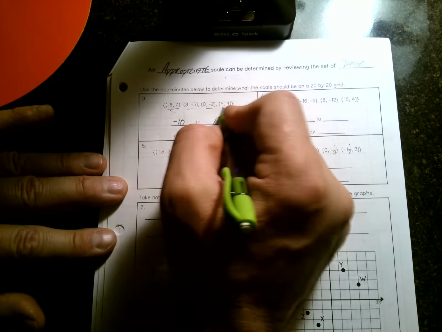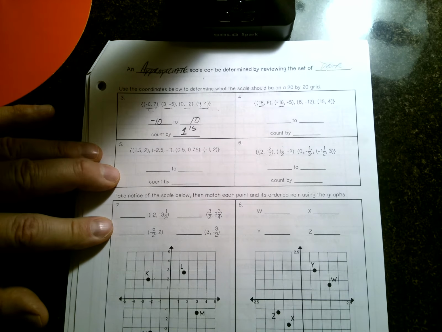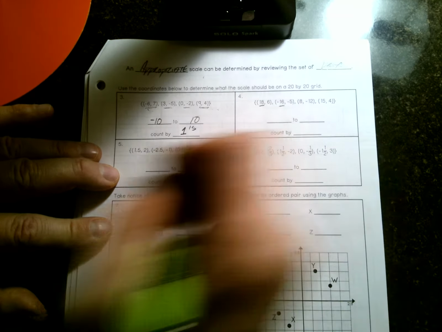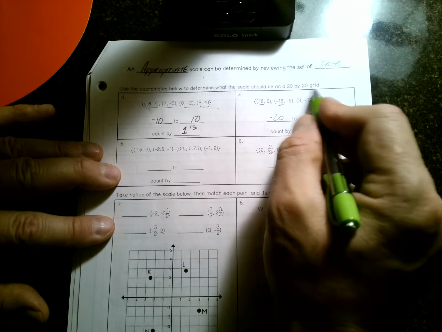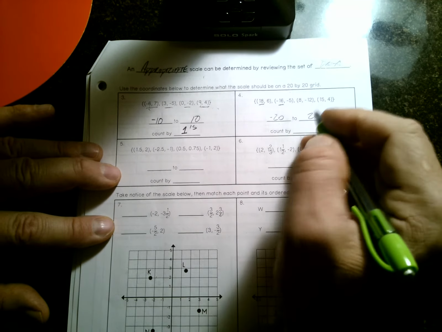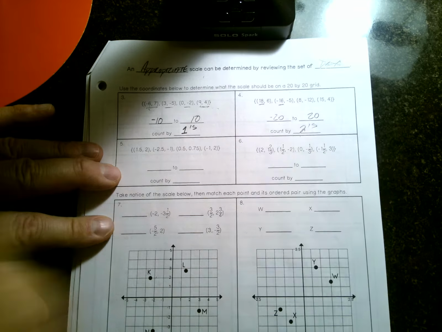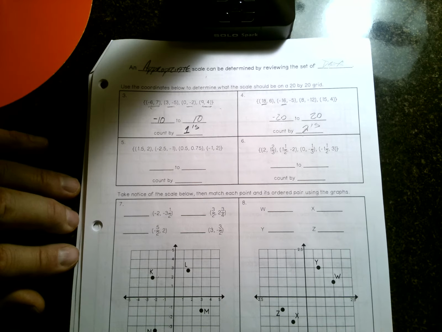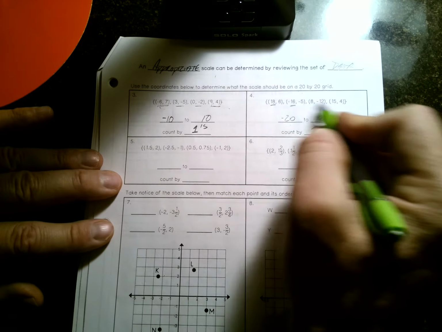Now, let's take a look at this one. My biggest number looks to be 18, and my smallest number is -16. So my spread is pretty big. So we're going to go from -20 to 20. Now, remember, I have a grid of 20 by 20, so I can't go any bit bigger than that. So I'm going to make my interval just a little bit bigger, and I'm going to count by twos. Okay?